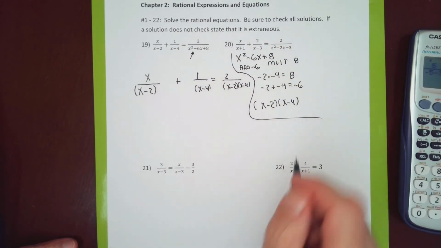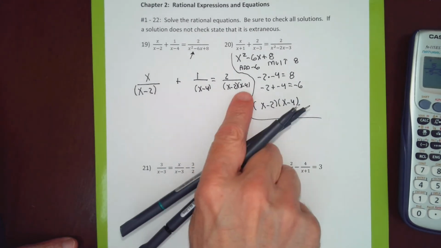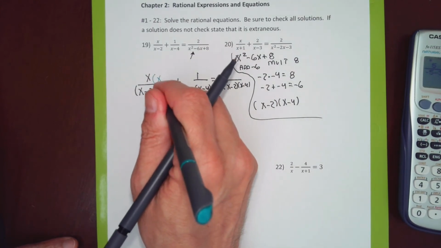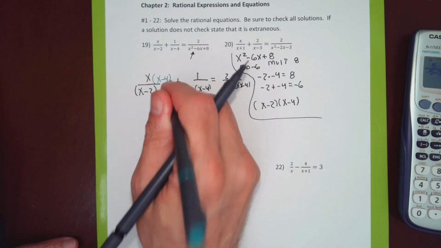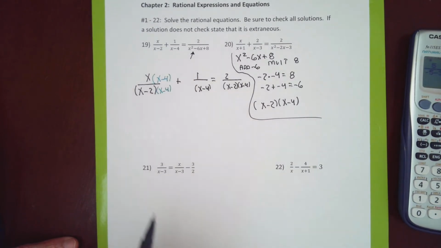So I factored my denominators. Now I'm going to make all the denominators the same. The factors I need are both an x minus 2 and an x minus 4. The left fraction has the x minus 2. It doesn't have an x minus 4. So top and bottom, I gave it an x minus 4.